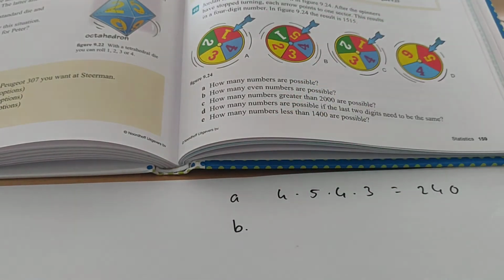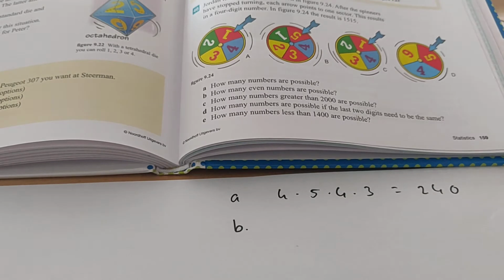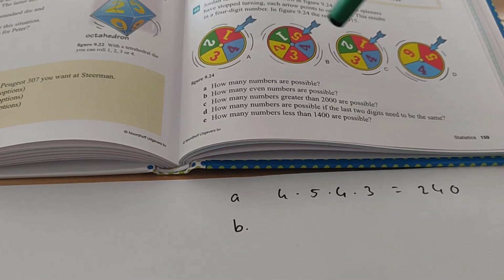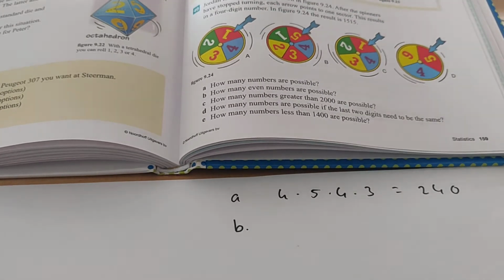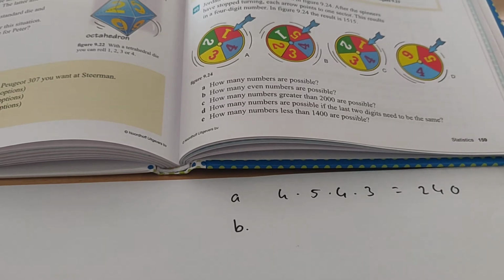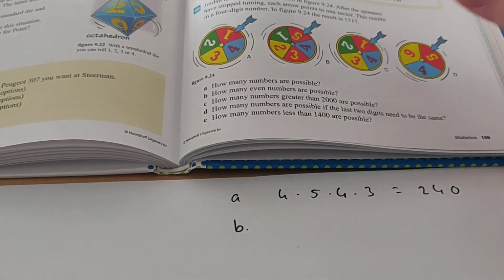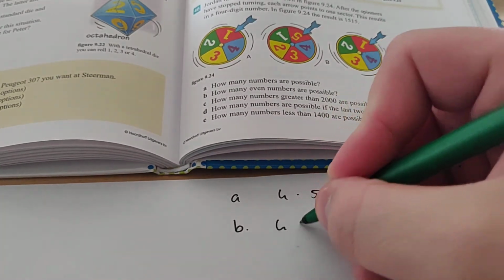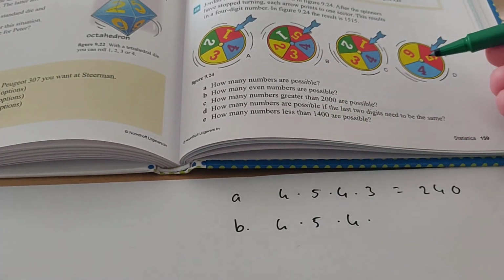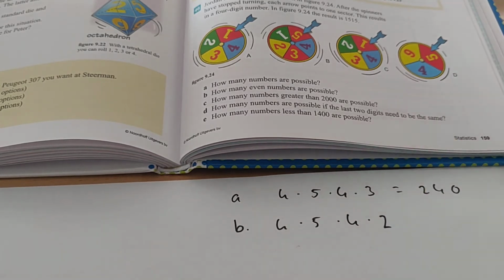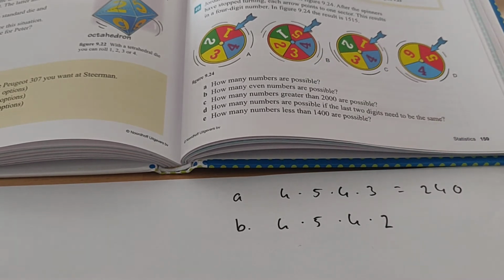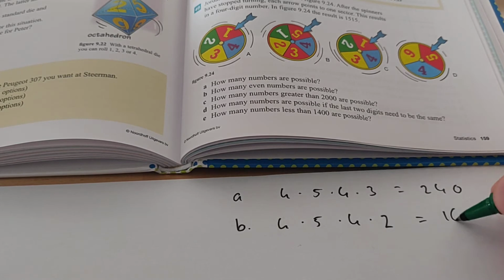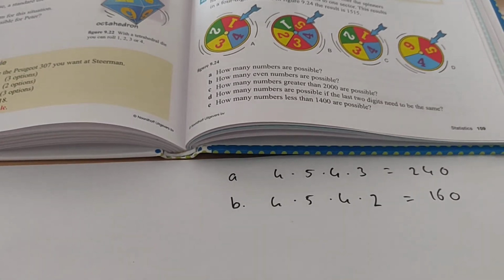Question B, how many even numbers are possible? Okay, to make a number even, you only have to look at the last digit. Because if you have 4135, it's odd. But if you have 4136, it's even. So this one decides if it's going to be even or not. So these numbers don't decide anything. So we can use all of them. So we're going to use 4 here. 4 times 5 times 4. Now this one's going to be different. Instead of 3, it's now going to be 2. Because we can't use that 5. Because if you use that 5, it's not even anymore. So we have this, and then you get 160 different numbers are possible to make there.